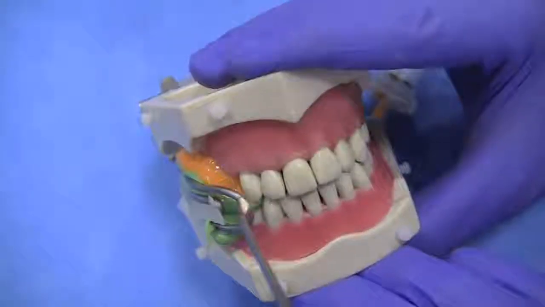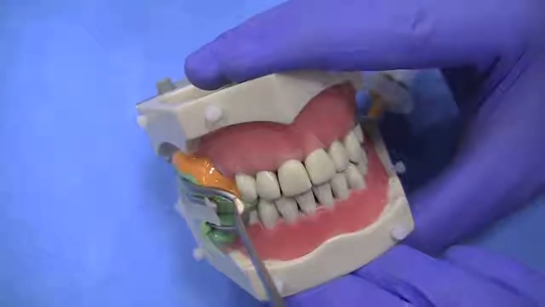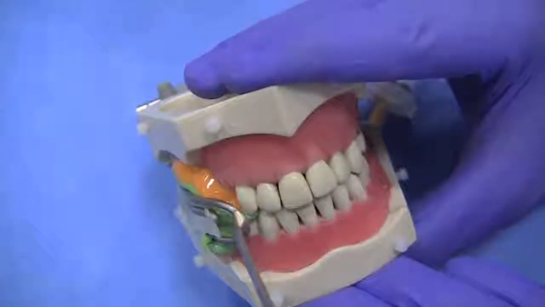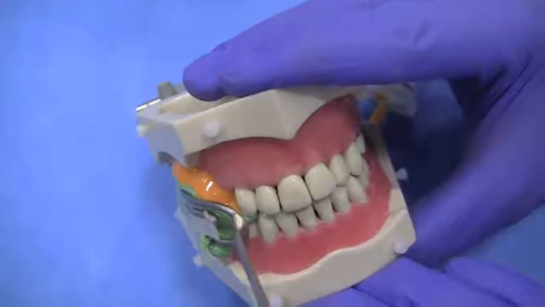This is a good time to start to talk to them a little bit about what to expect in the temporary phase. Good time to bond with your patient and give them instructions.